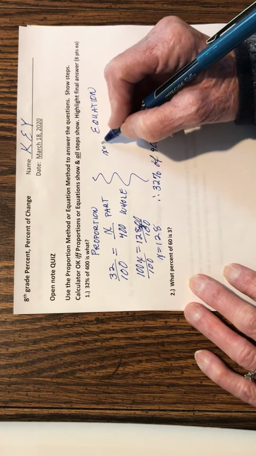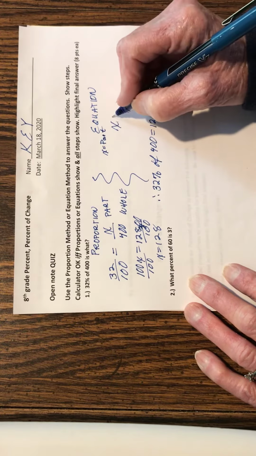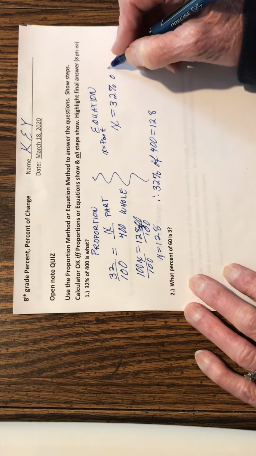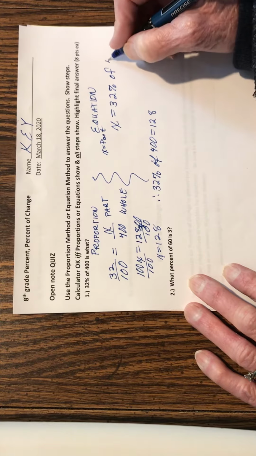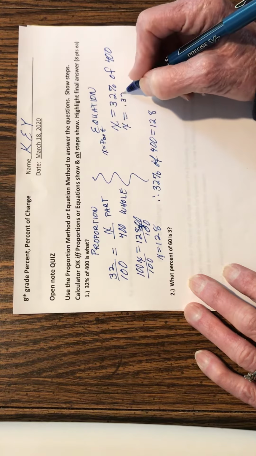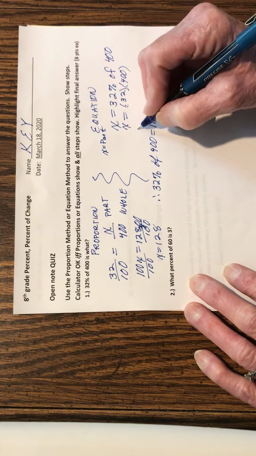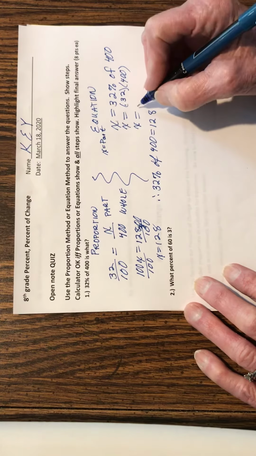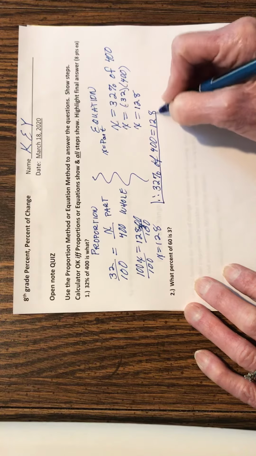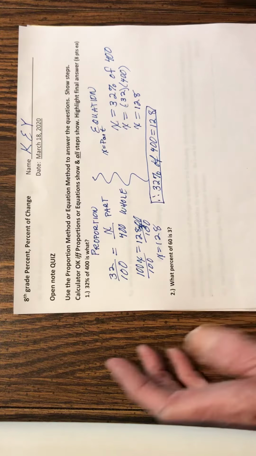X is our part, and we just say that the part is 32% of the whole, which is 400. We simply do x equals 0.32 times 400, and you put that into your calculator and you get the same answer. X is 128. So both ways, whichever way you choose to do it, you get 128.